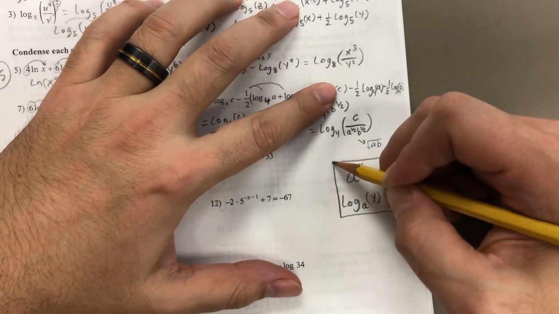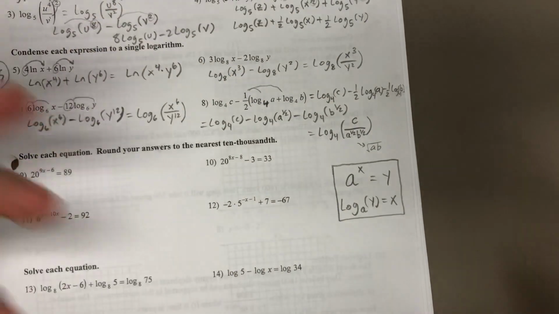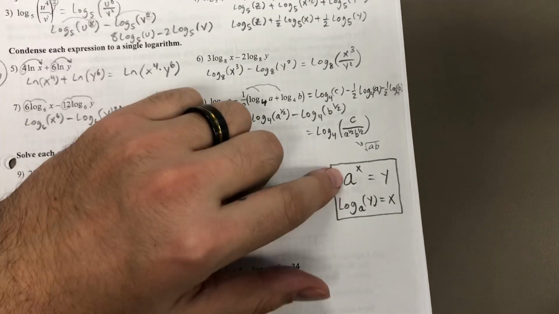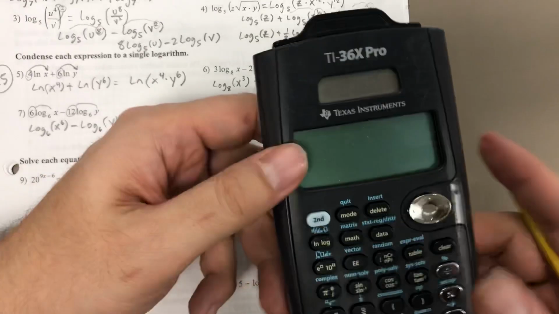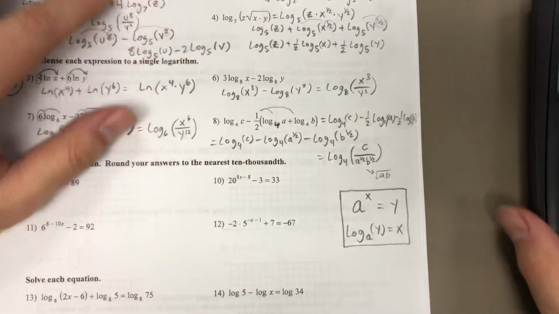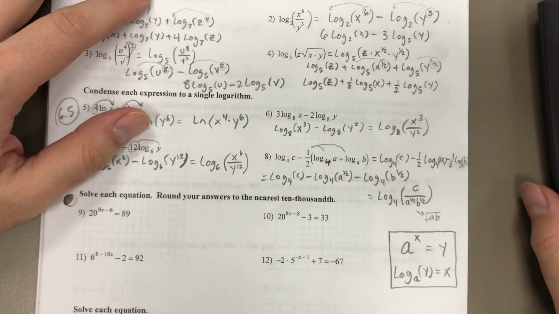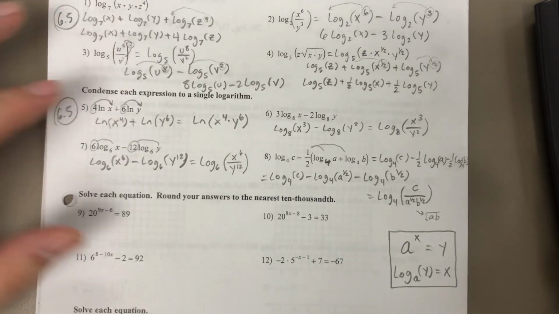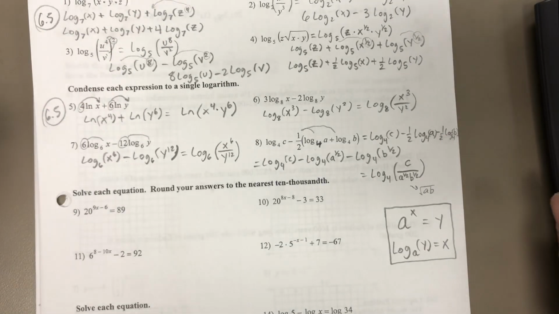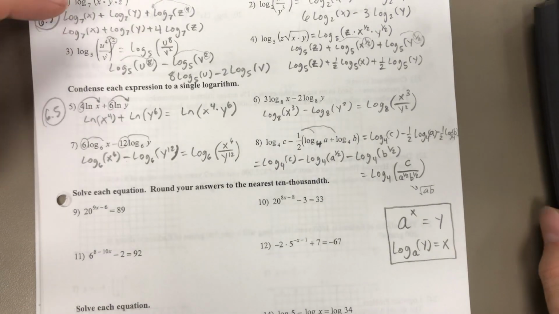And then the other thing that we're going to need aside from this, really just a way to rewrite logs as exponents, is just a calculator. If you have a scientific calculator, it works just fine. Or if you have a graphing calculator, it'll work real well too. So either way, you should be able to get these answers done pretty easily.